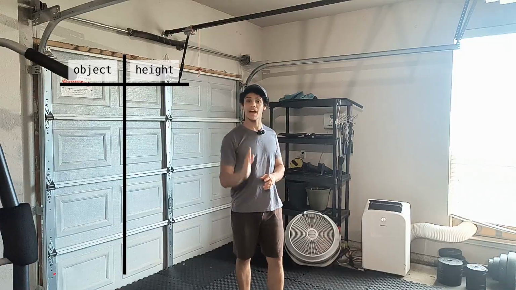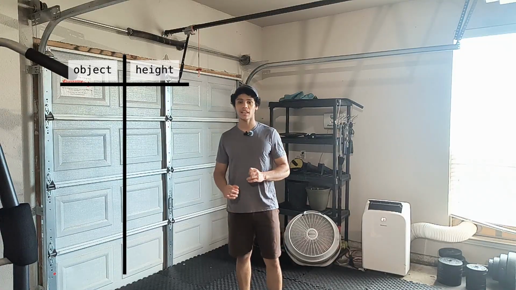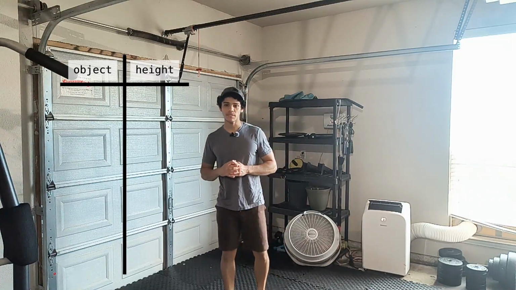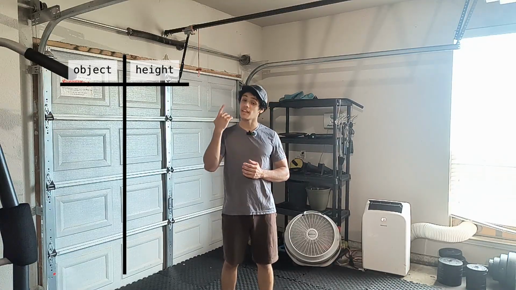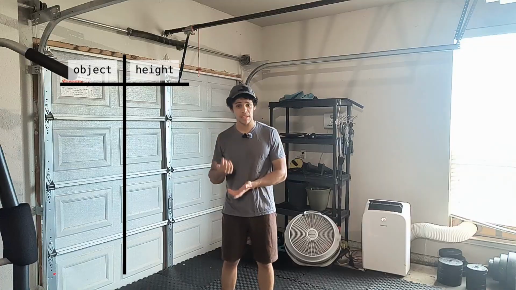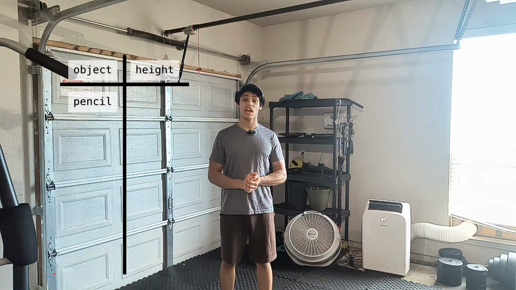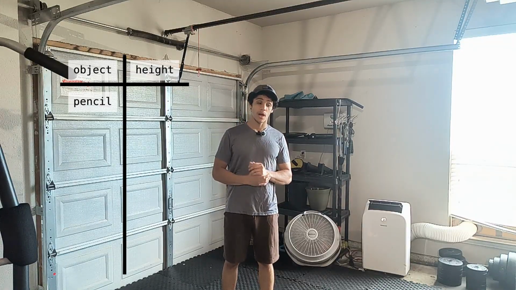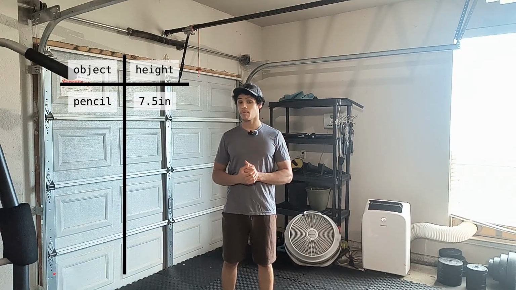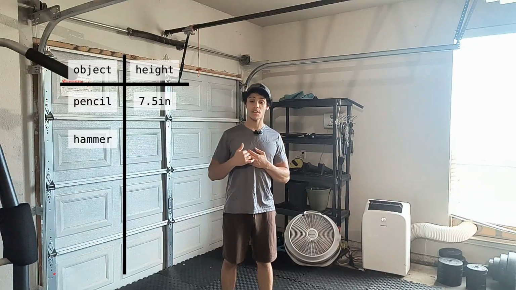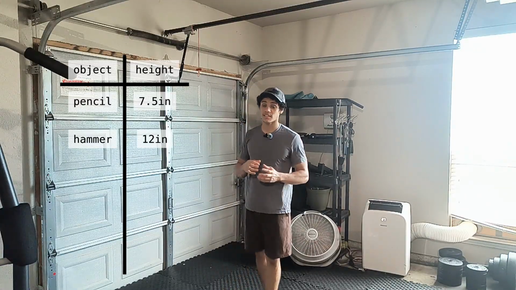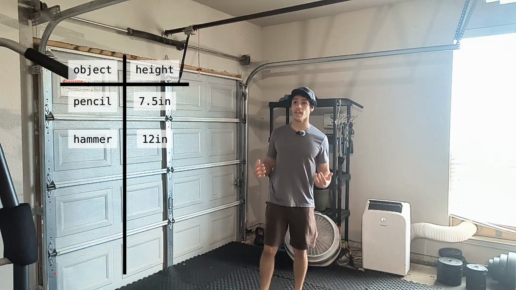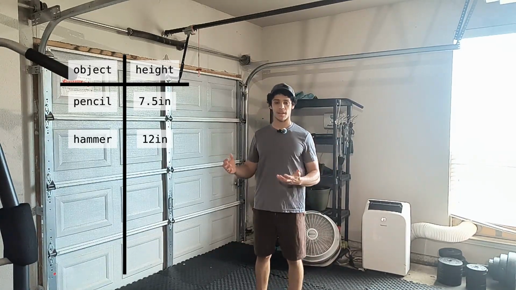And then let's say we divide that by a line. And then under the object, we put the name of the object right there. Let's say it's a pencil. And then under the name of the height, we put the height of the pencil right there. And then let's say we put a hammer under the object again, and then we put the height of the hammer. As you can see, this is a pretty easy way to display data.